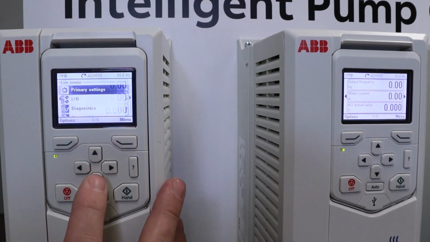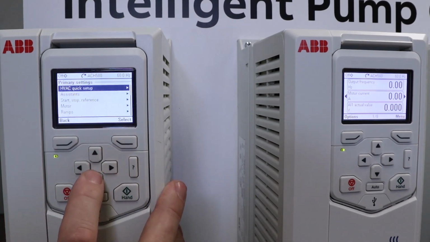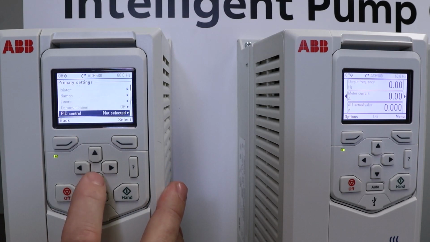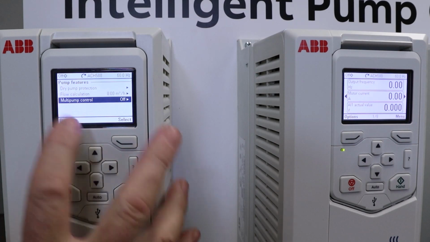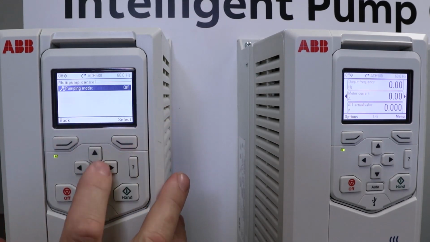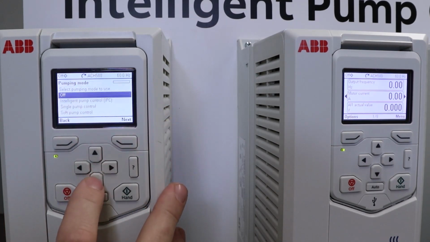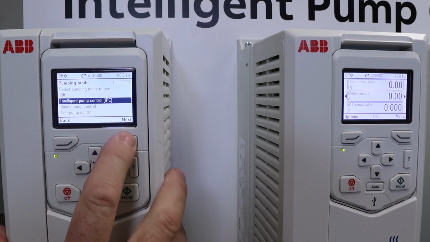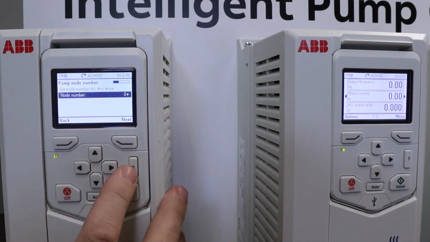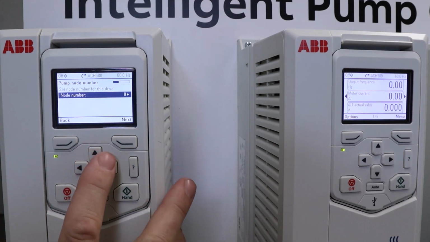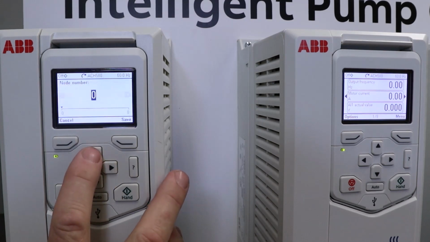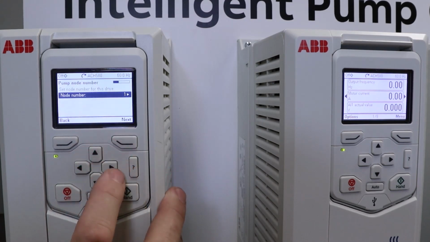We start out with Menu, Primary Settings, going down to Pump Features, Select. And at this point, multi-pump control is off. I hit select. Pumping mode is off. Going down, IPC, Intelligent Pump Control. I select that. Node number. Each individual drive in your system, up to 8 drives, needs to have an individual node number. This will be the first drive, so I'm going to program this one first for node number 1. I'm going to save it.